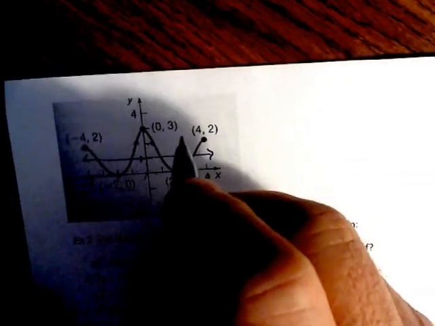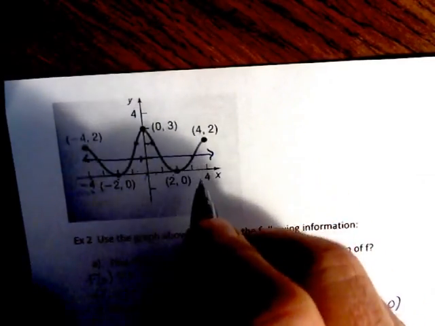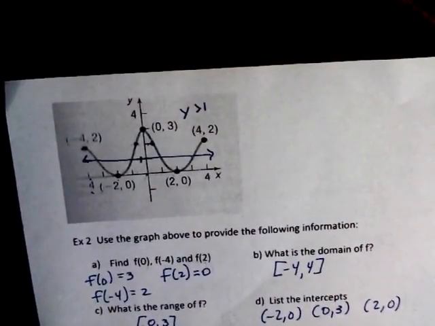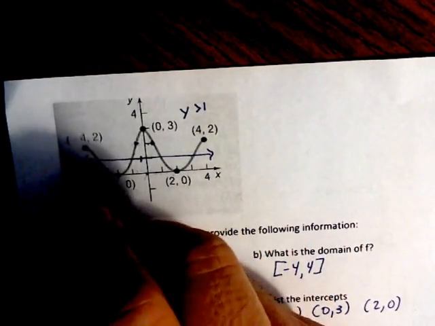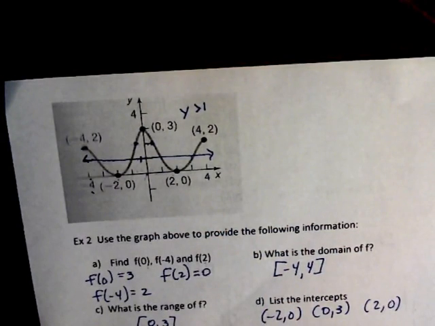So right here, this is where y is greater than 1, above that line. Y is less than 1 below that line. So I'm looking for these areas of the graph where it is greater than 1.